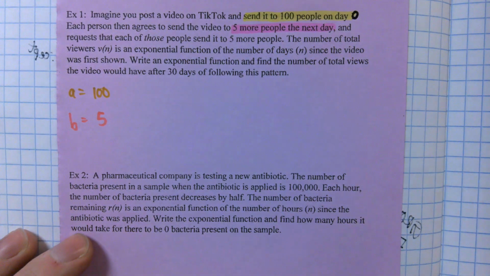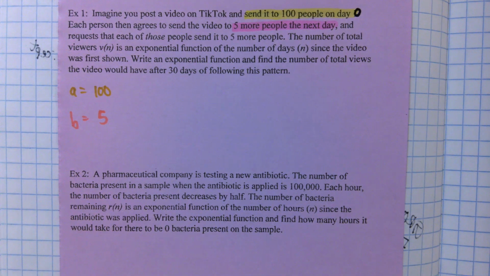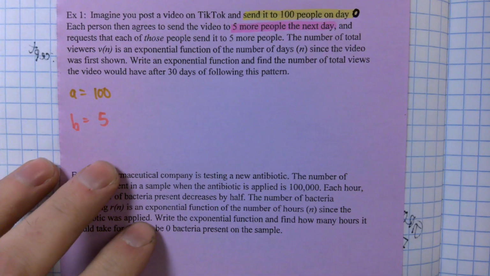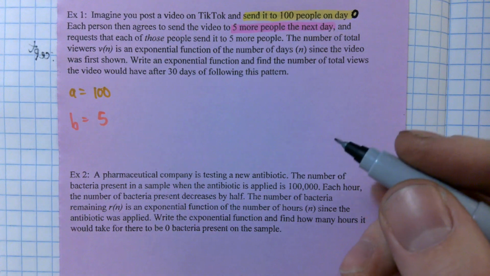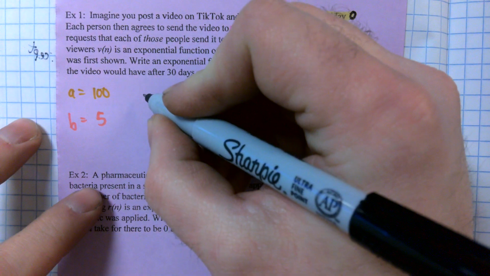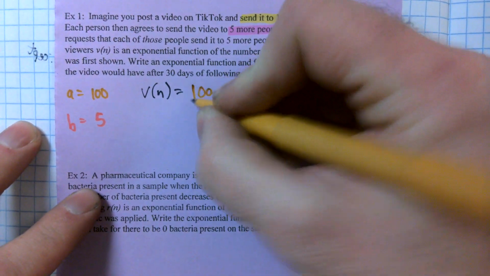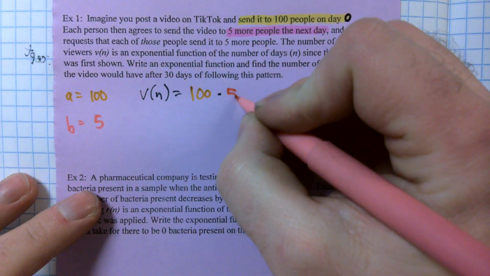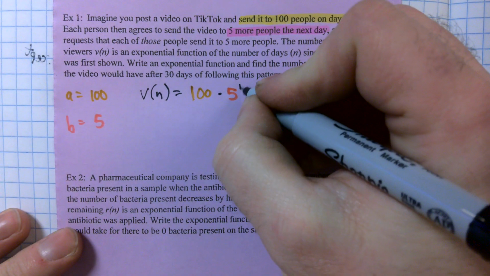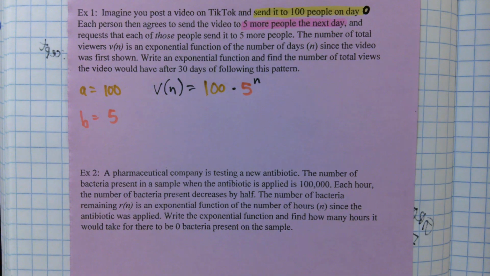So the initial value is 100. b is 5. Who can help me write this equation? What's it going to look like? Yeah, Aaron. 100 times 5 to the... Perfect. What's going to be in front? What's my function? V of n is equal to, what did you say? 100 times 5 to the power of n. Perfect. Not that complicated of a formula when you really think about it, right?